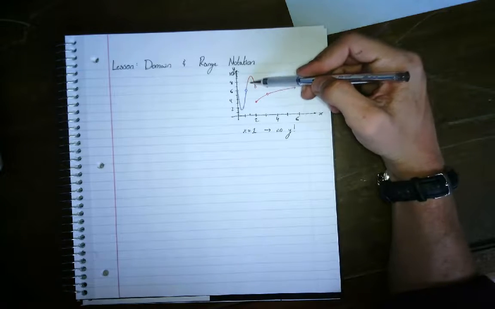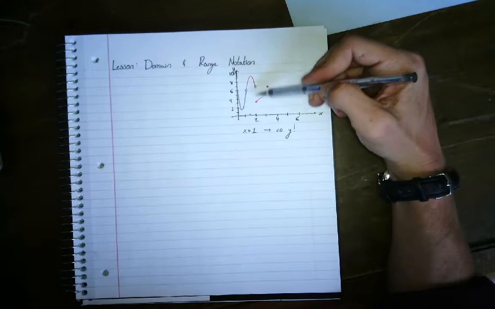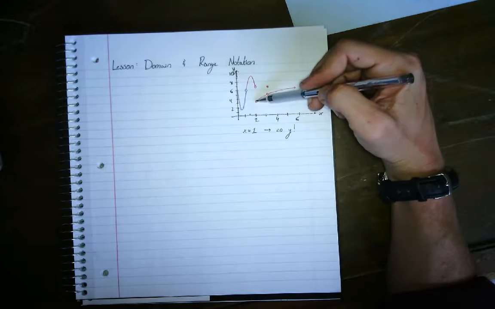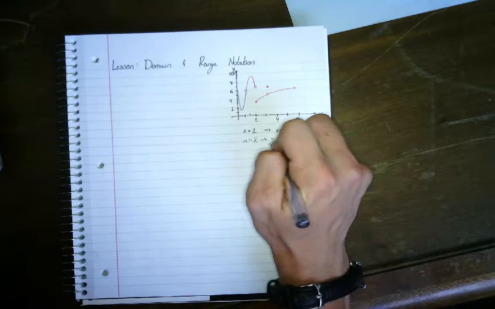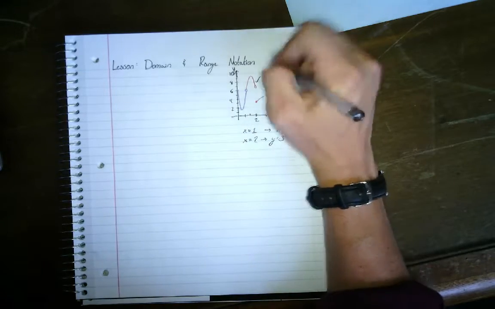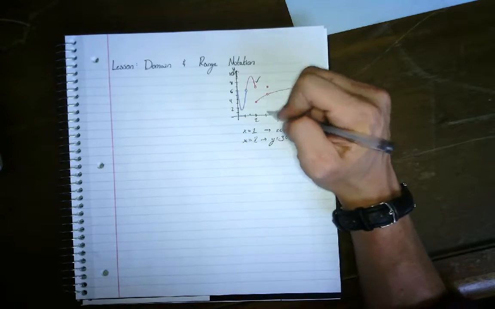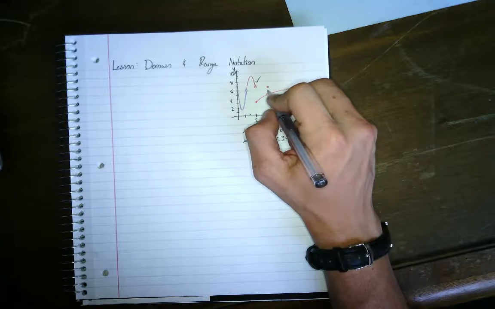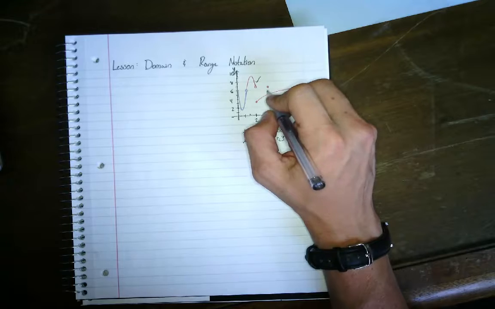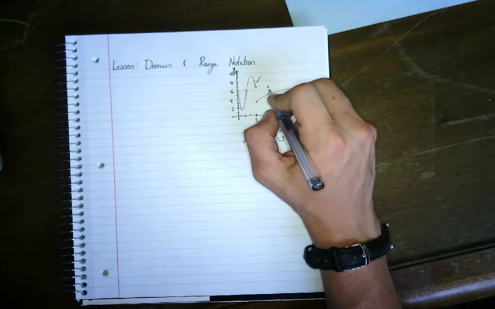But if we keep on going right here, oh, we have a hole and we jump, but notice how at x equals 2, we actually have a y value of 3. So we're good to go for this one. If we're moving over to x equals 3 now, notice how even though there's a hole in the function, we have another value that's defined as a point.